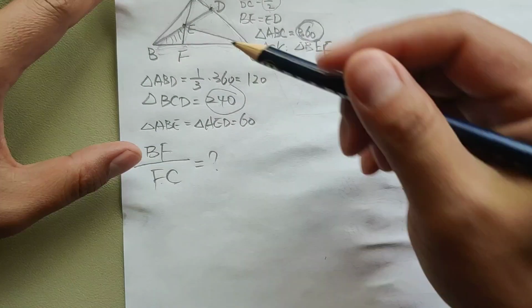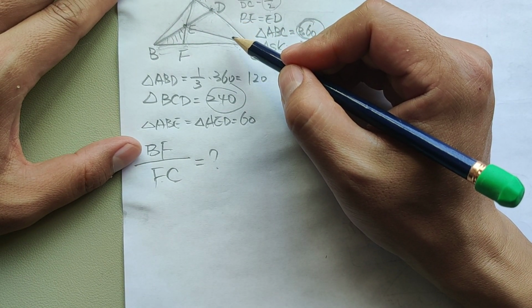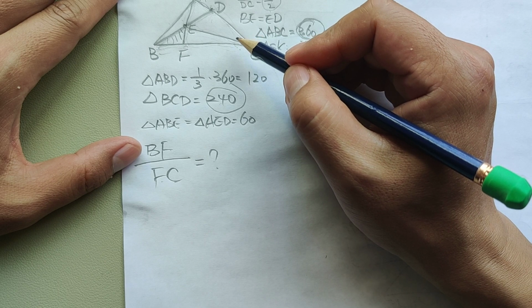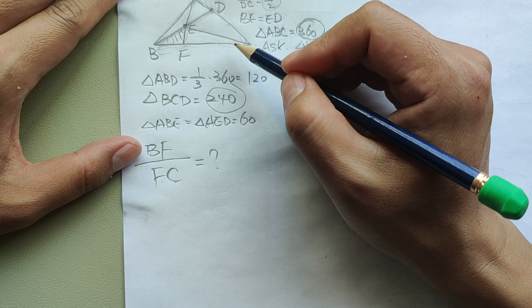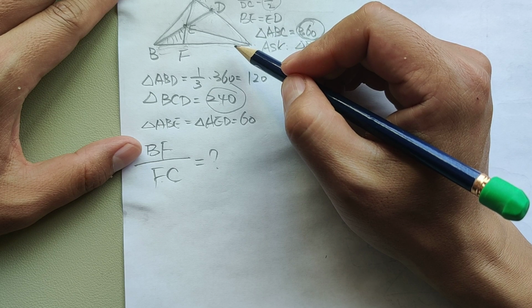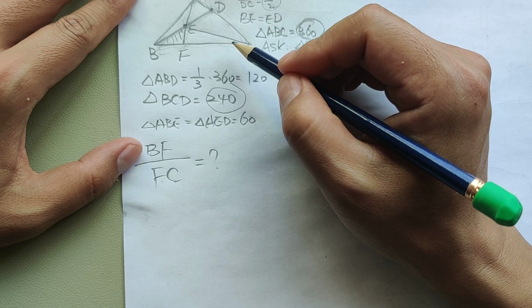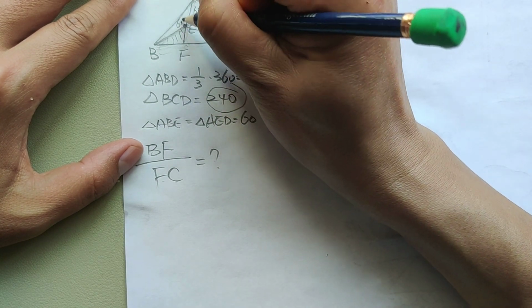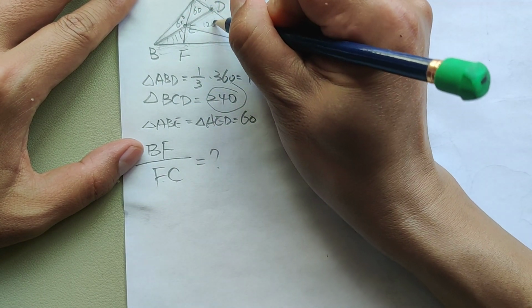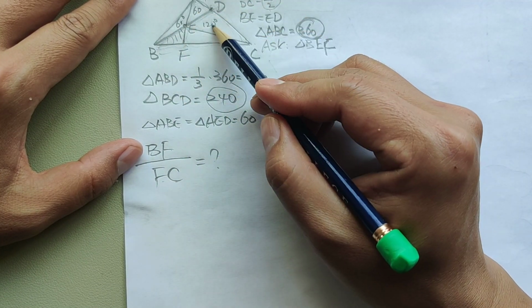Okay. So if you think about it, let me just write on the small areas first. 60, 60, this is 120, and the remaining part is also 120. So 60, 60, 120, 120.